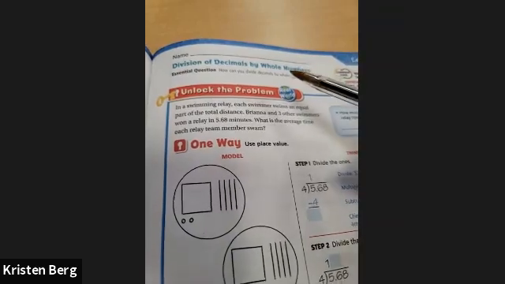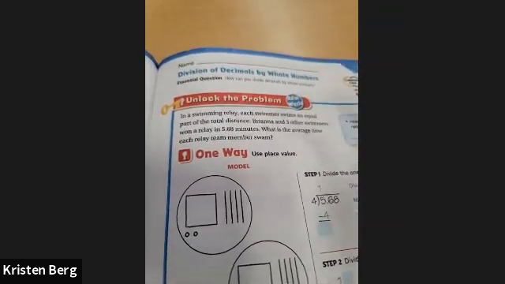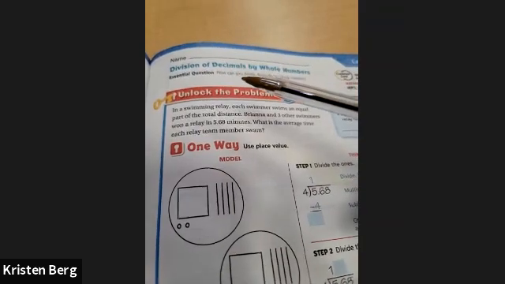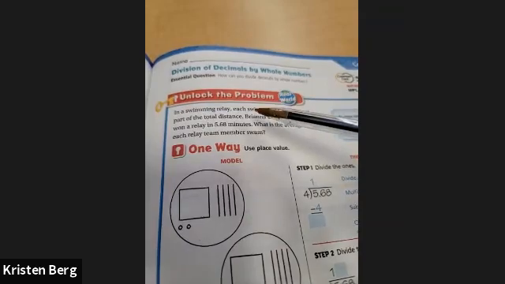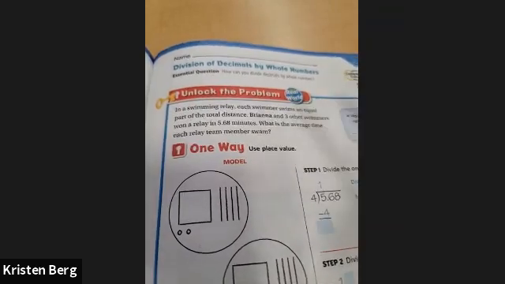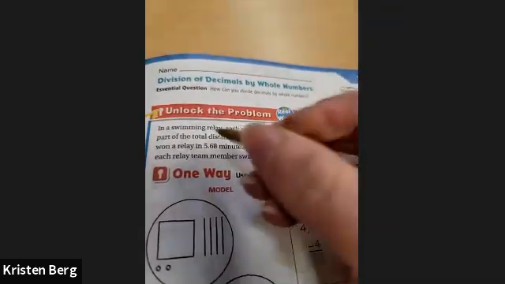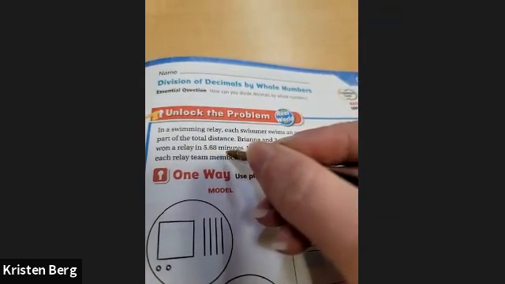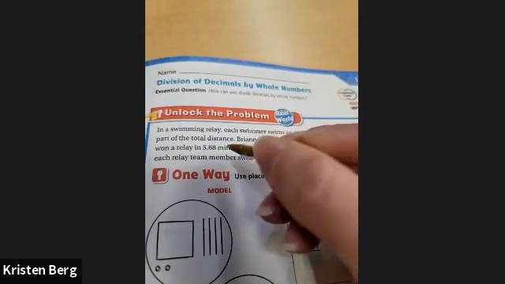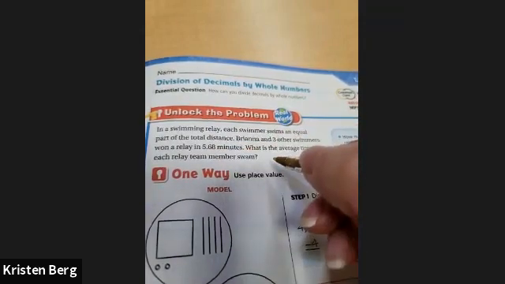So I'm going to be flipping it around. Here we go. All right, so this says division of decimals by whole numbers. In a swimming relay, each swimmer swims an equal part of the total distance. Brianna and 3 other swimmers won a relay in 5 and 68/100 minutes. What is the average time each relay team member swam?